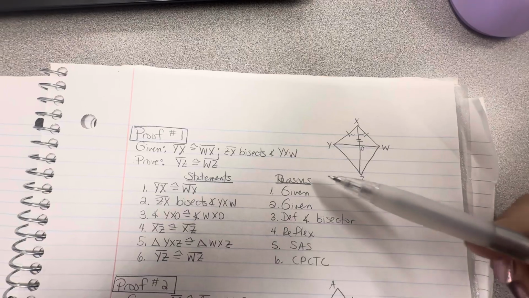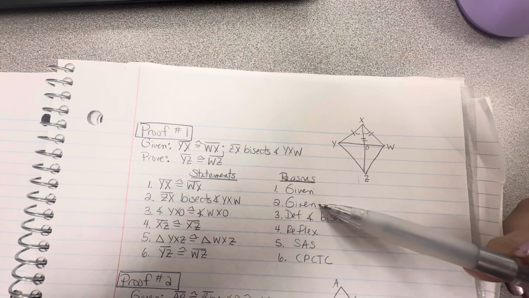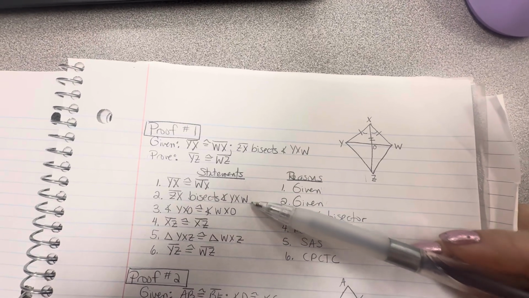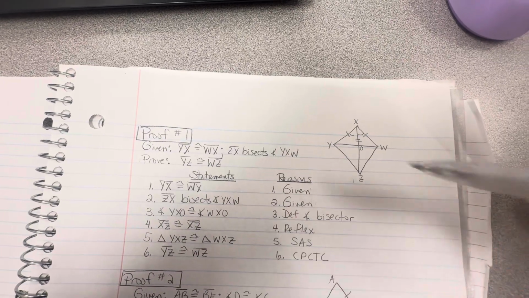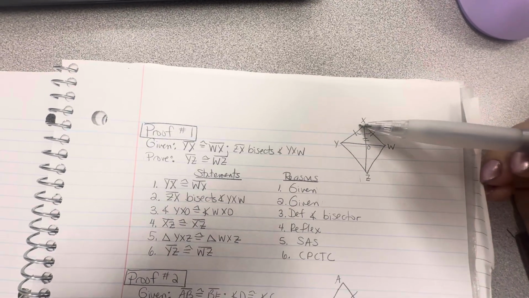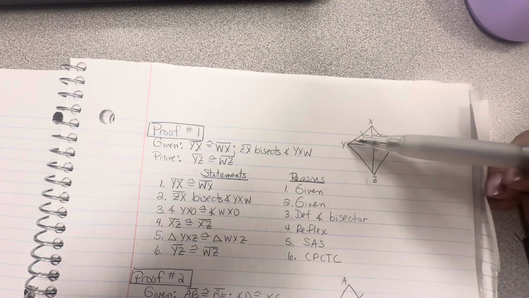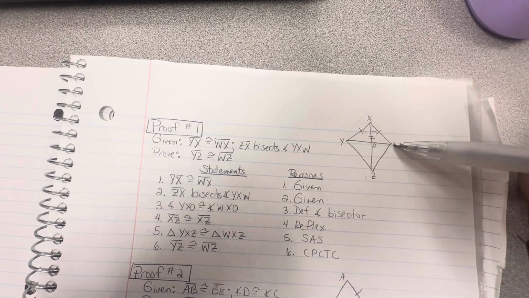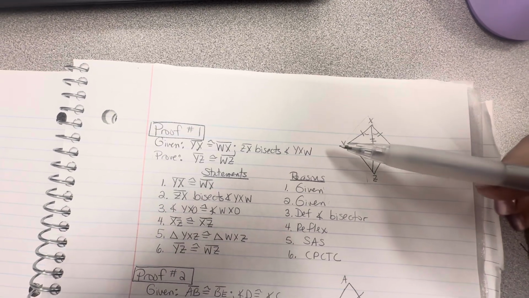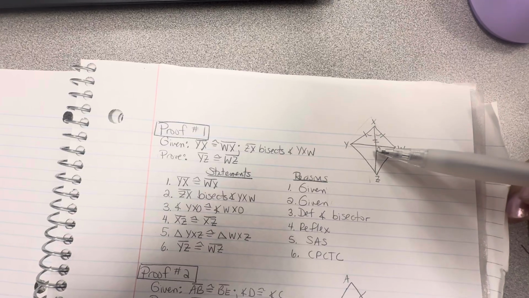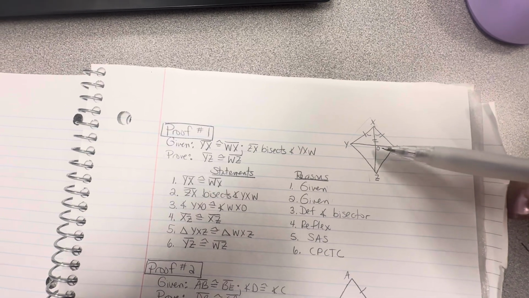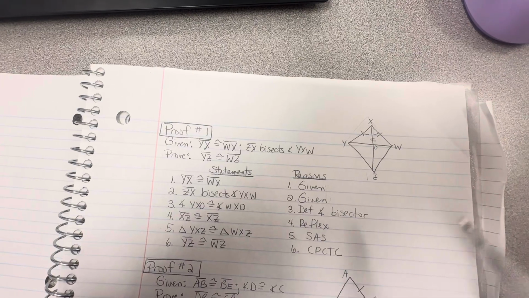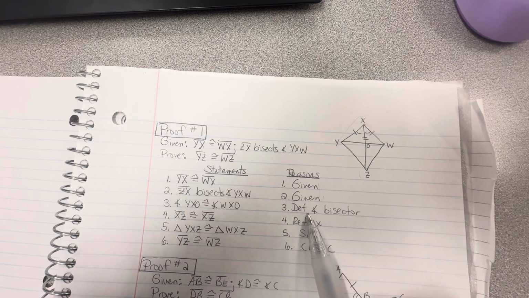You can see I did my given statements, which I just went over. Because it bisects, it creates 2 equal angles using the definition of an angle bisector. So because this ray bisects this angle, that means we have 2 equal angles. YXO or YXZ, same thing, and WXO or WXZ would be the same thing, using the definition of the angle bisector.